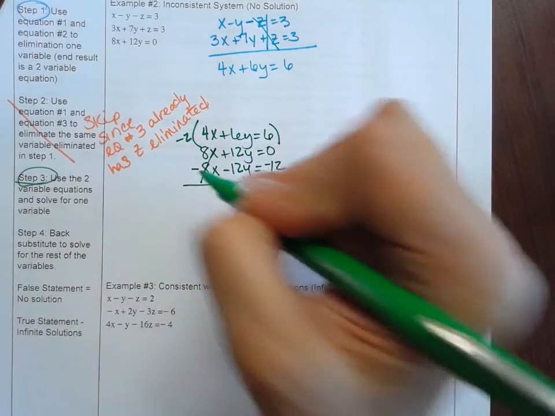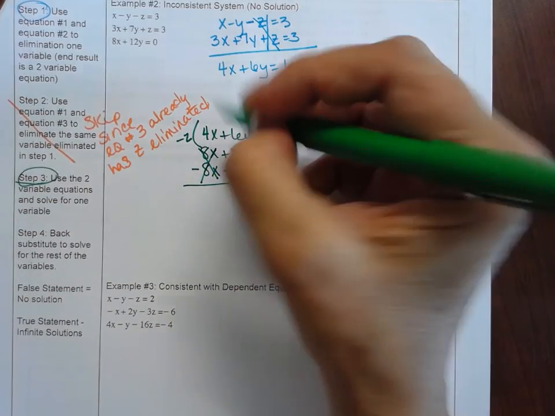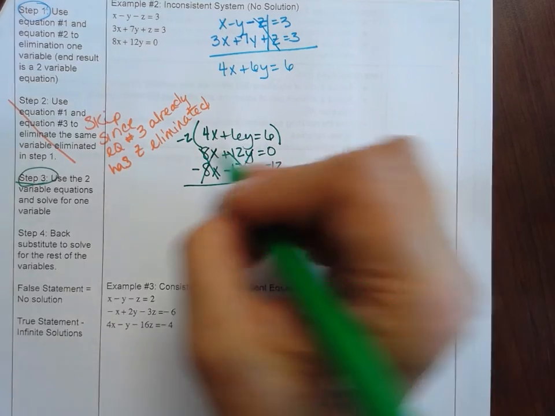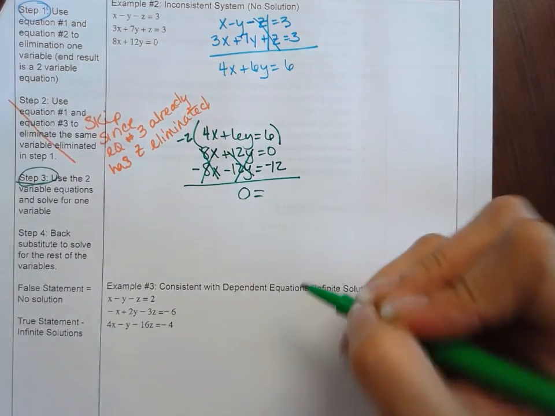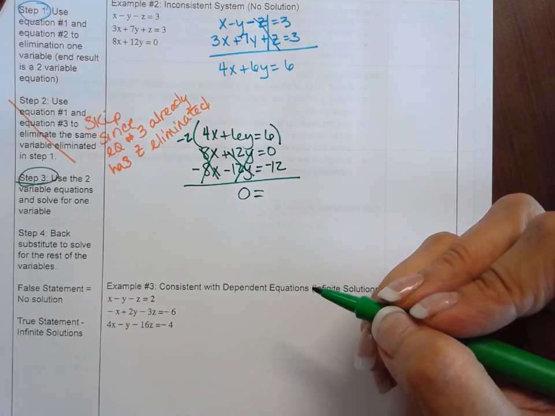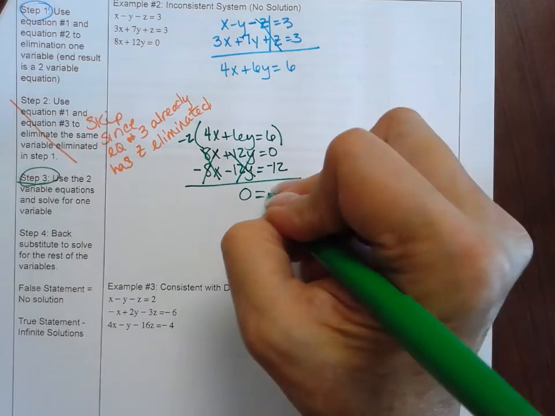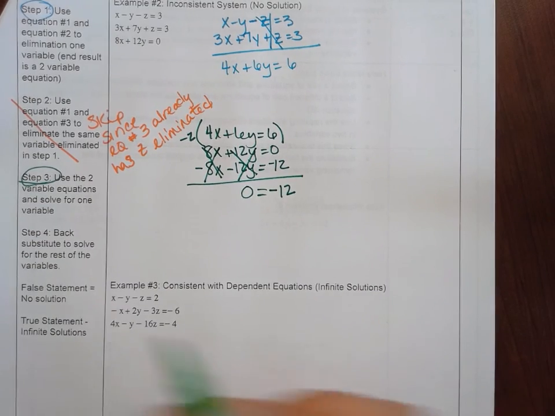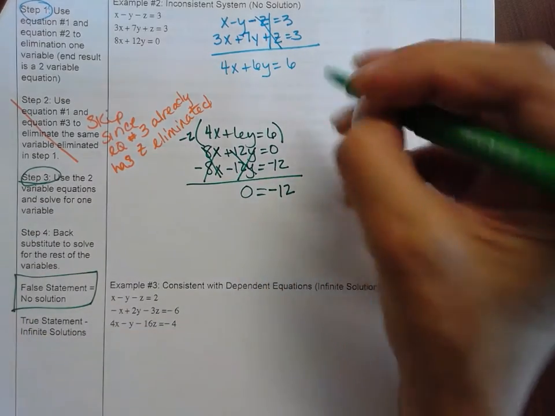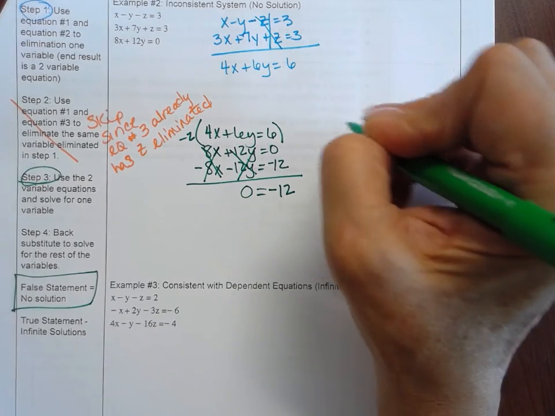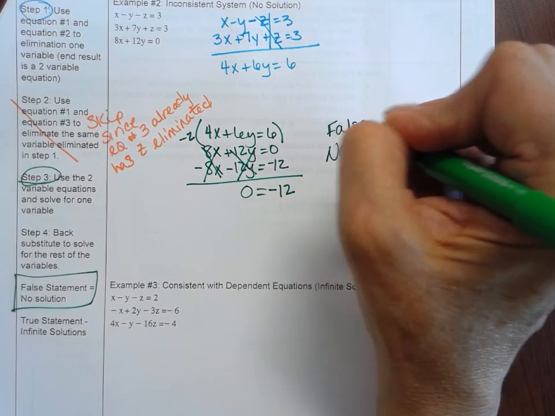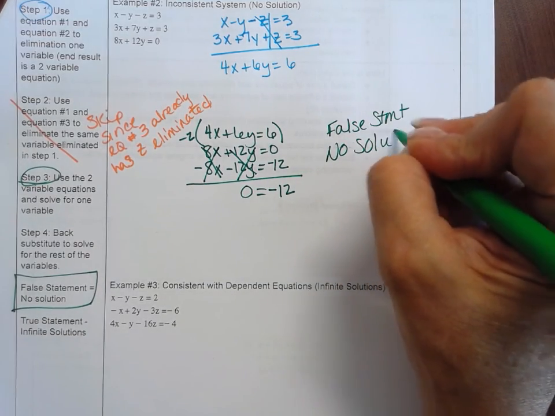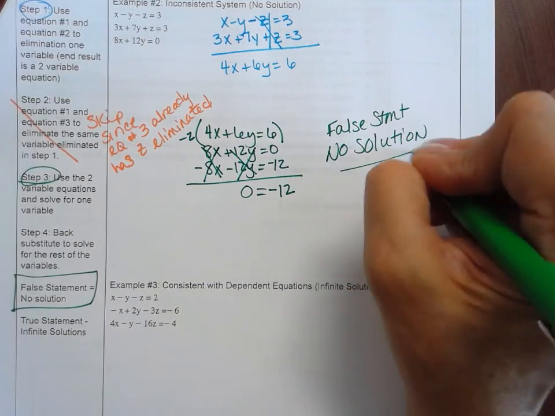All right. 8x cancels. Perfect. Oh, wait a minute, though. My 12y cancels too. That means I have 0 on that side because I just canceled everything out. And on the other side, it's -12. That can't be. So, since it is a false statement, because 0 cannot equal -12, there is no solution.